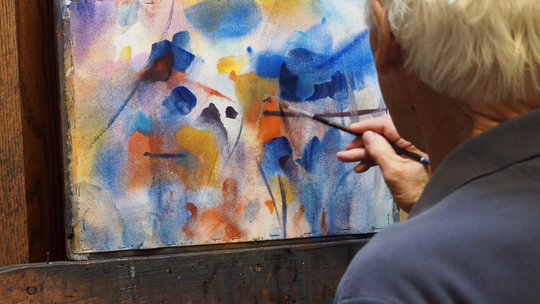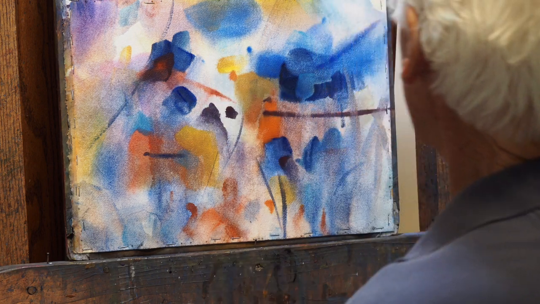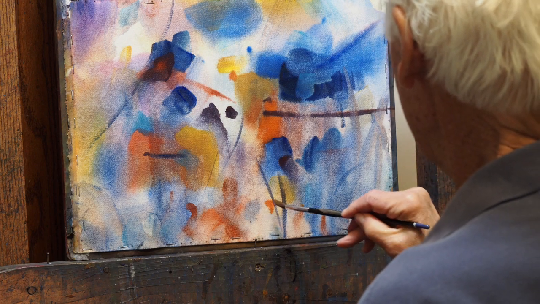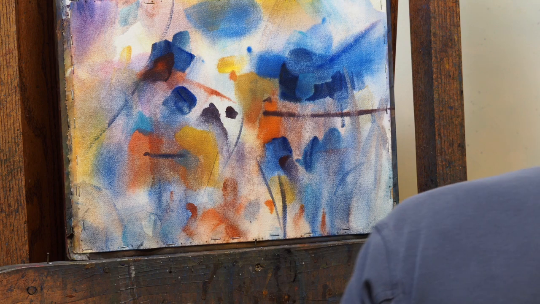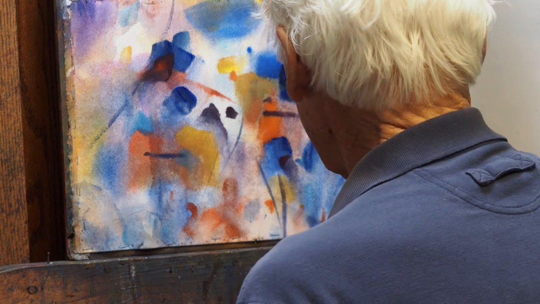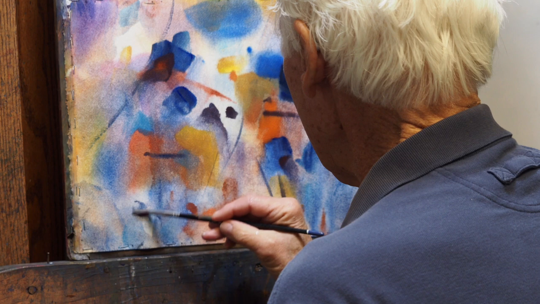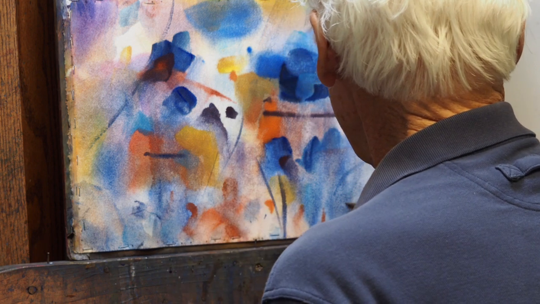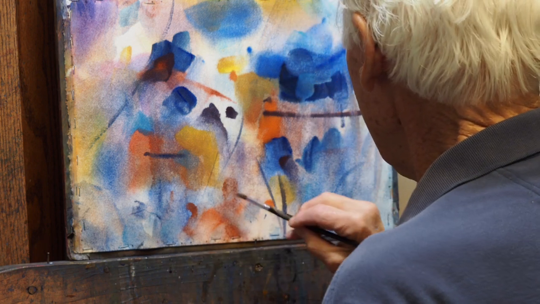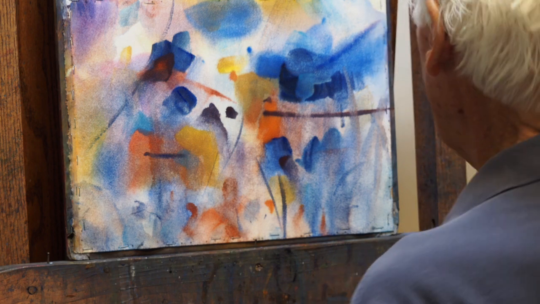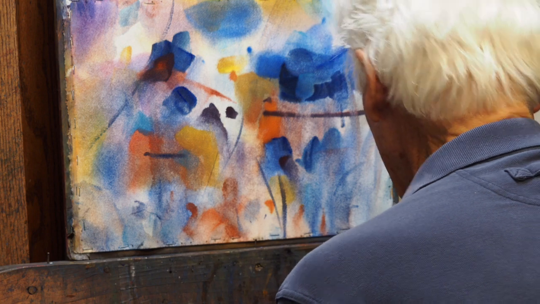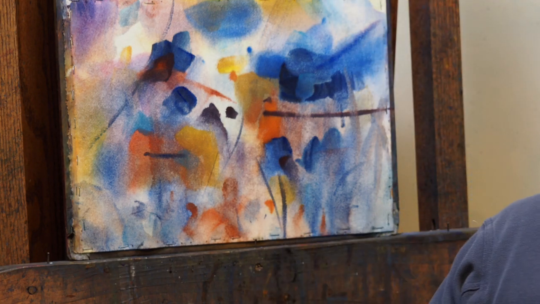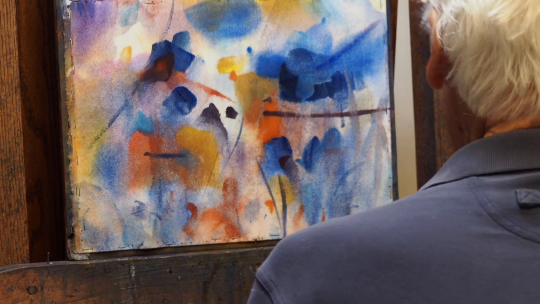It'll help move us through the page. I think maybe some toothbrush battering might be fun.